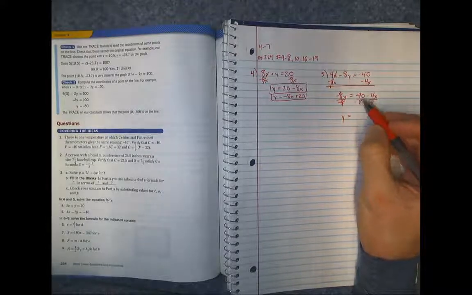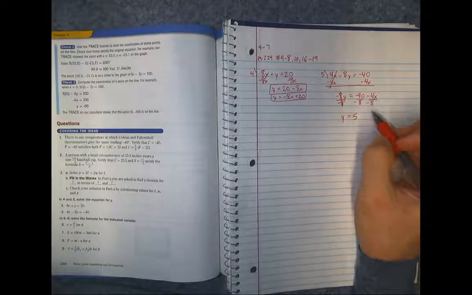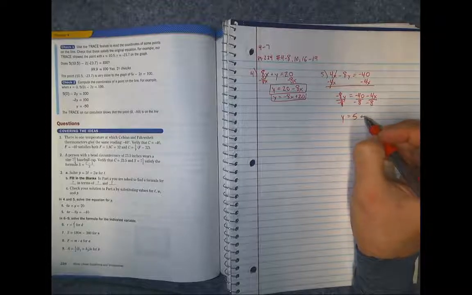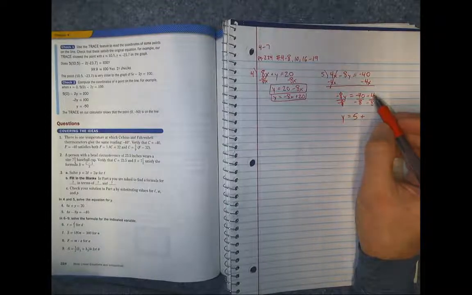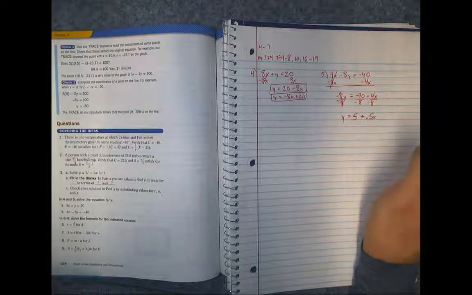2 negatives make a positive. 40 divided by 8 is 5. 2 negatives make a positive, so this is plus. And 4 over 8, that's not 2. It's not 8 divided by 4, it's 4 divided by 8. That's going to be 0.5, or 1/2 x.